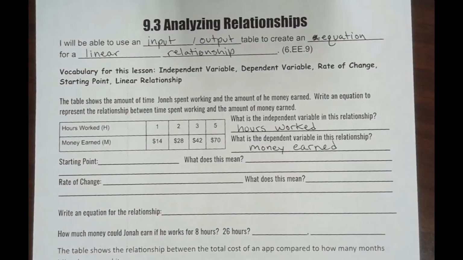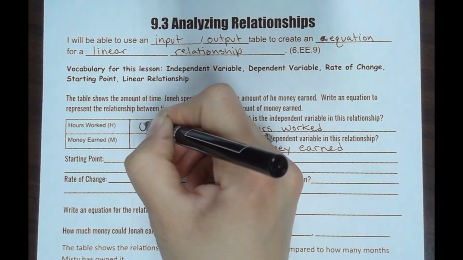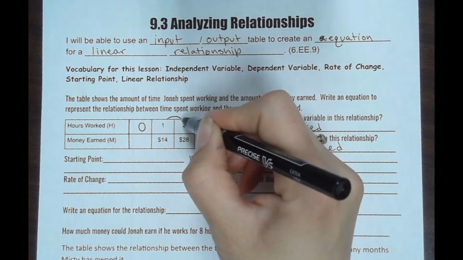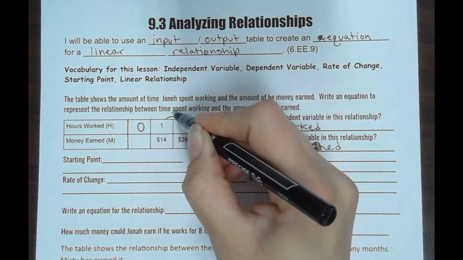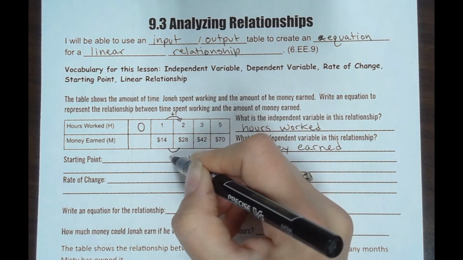Now, what would be our starting point? After 1 hour, he earns $14. After 2 hours, $28. But what would it have been if it was 0? So every time this goes up, let's look at the pattern here. Every time this goes up 1 hour, this goes up, well, 14 to 28, that goes up 14.